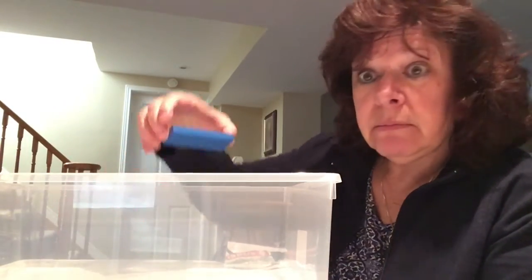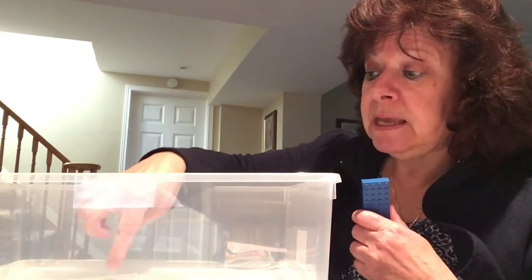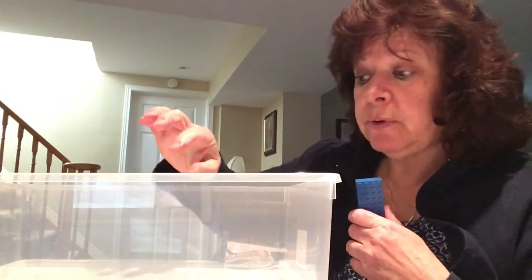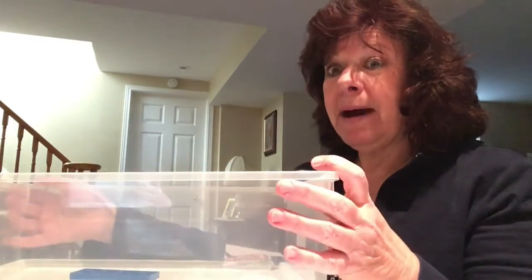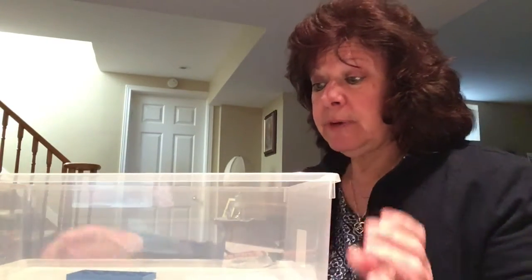Oh, guess what? This glue stick, it popped back up again, so it's now floating. So it did sink initially and now it's floating. And guess what? My Lego piece, it's floating. So that means it's less dense than water.